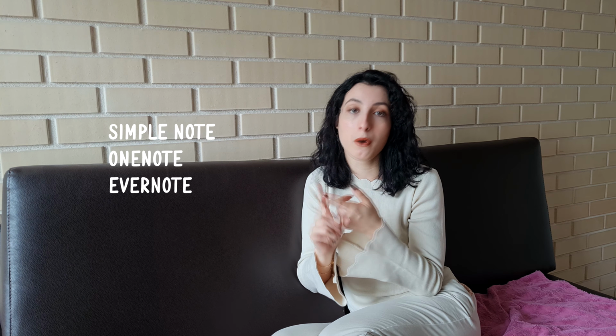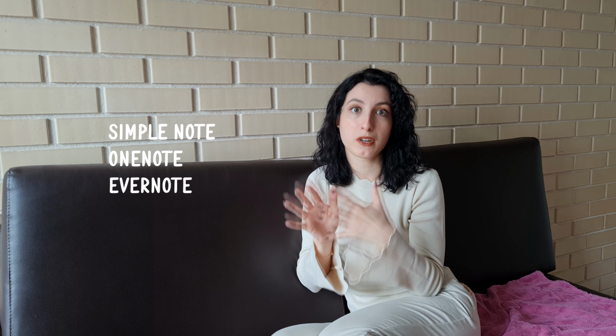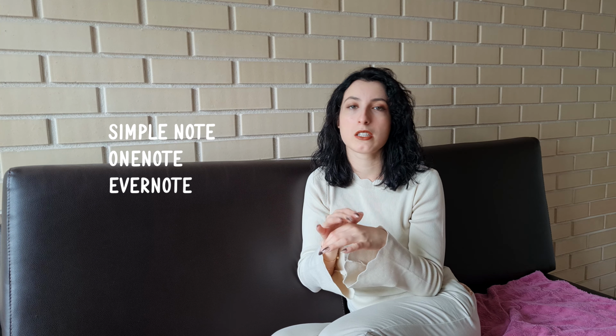But there are so many good choices, so you can also take a little bit of time to explore things like Simple Note that is free, OneNote that is free, or also Evernote. So there are so many options for you if you don't have an iPad.